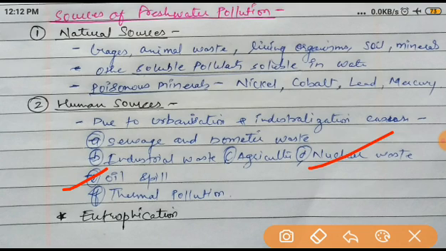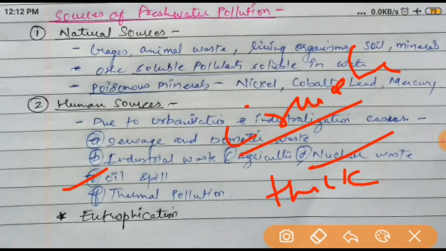Next one is oil spill. Oil spill means, generally we are using petrol, kerosene, or diesel for our vehicles, but it is not in the pure form. It is in the form of crude oil. What is this crude oil? From inside the earth's crust, there is a very thick black oil. It is called crude oil. This crude oil is transported by different ships or pipelines from the ocean.